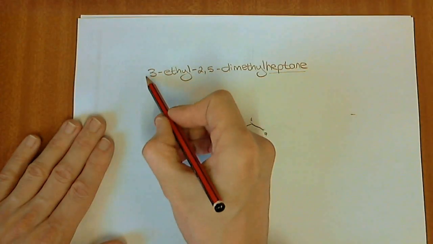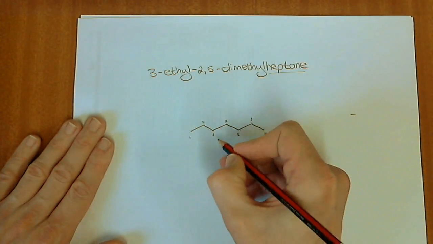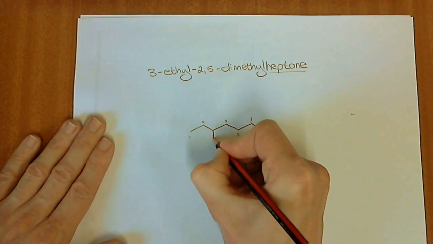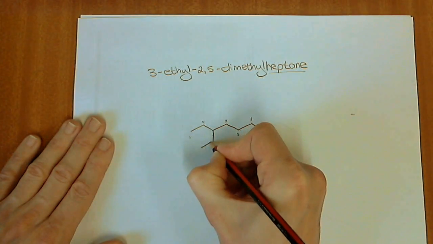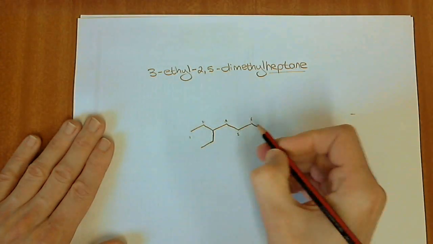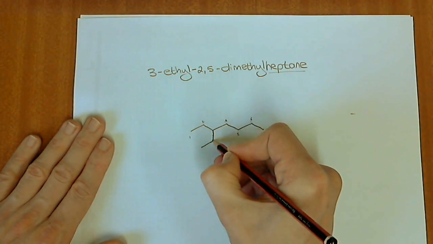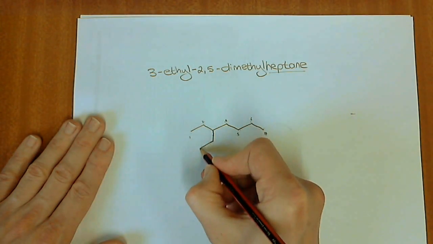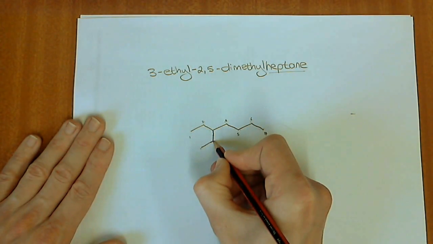And now what we need to do is we need to put an ethyl group on carbon number 3. There's carbon number 3. So carbon number 3 is bonded to an ethyl group, which is 2 carbons. Did you get that?